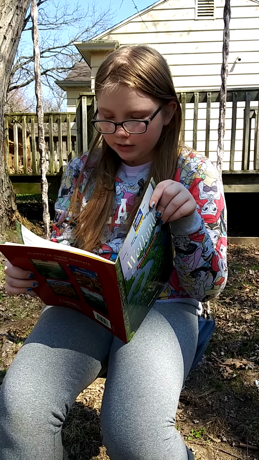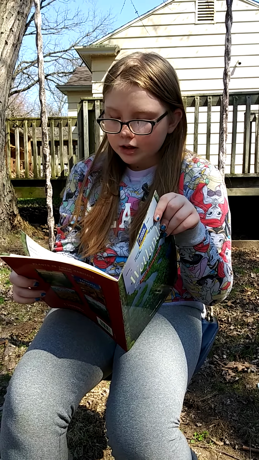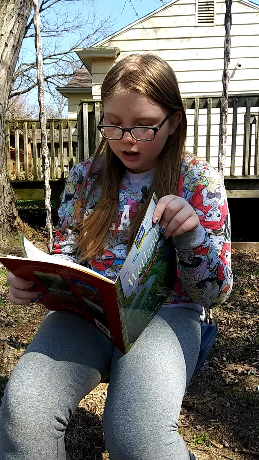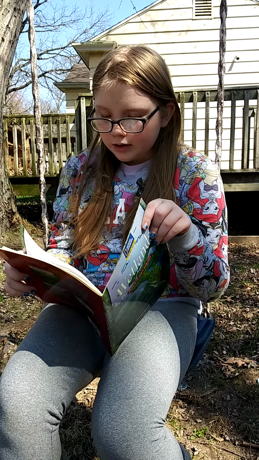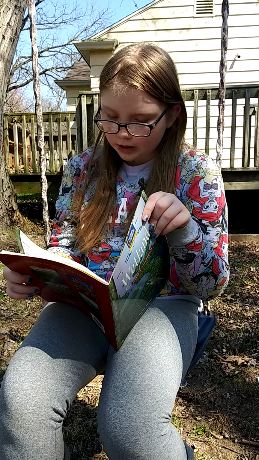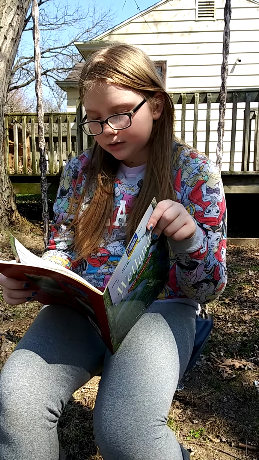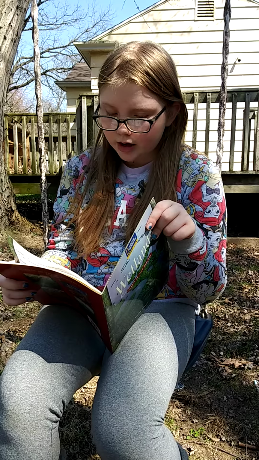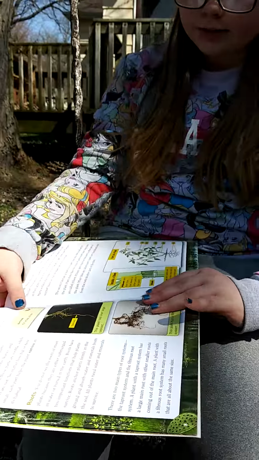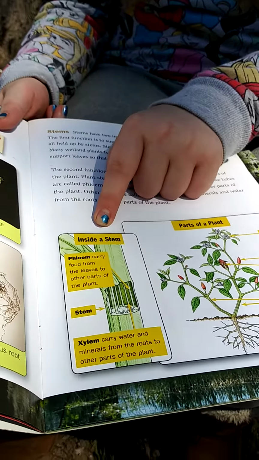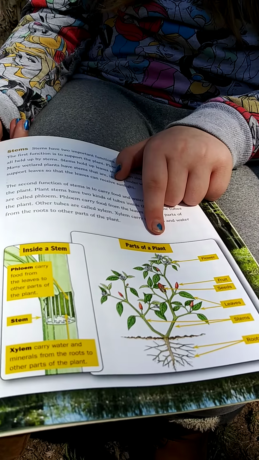Plant stems have two kinds of tubes inside them. Some tubes are phloem. Phloem carry food from the leaves to the other parts of the plant. Other tubes are called xylem. Xylem carry minerals and water from the roots to the parts of the plant. There's what the inside of the stem looks like. And here's parts of the plant.